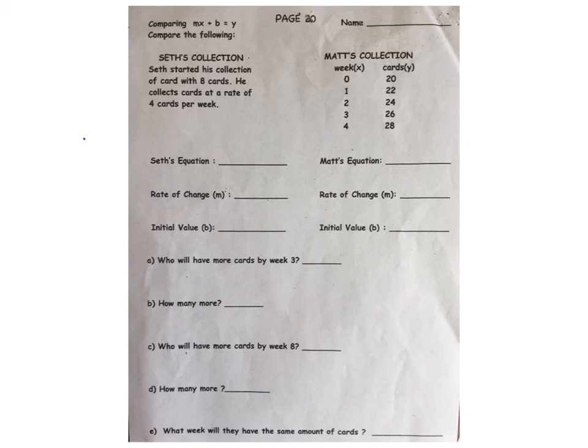Welcome to page 20 of Excel packet number 4. Today we're going to compare two card collections, Seth's card collection and Matt's card collection. We're given the information for Seth's collection in a story problem, and Matt's information comes to us through a table. Let's take a closer look.